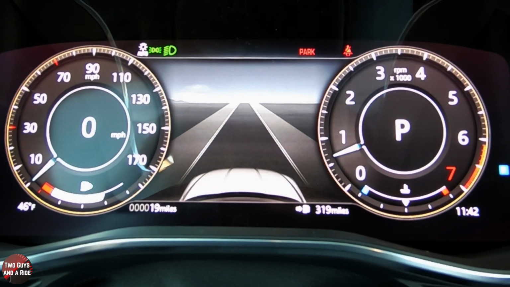So basically at the very top, you've got some dummy lights that come on depending on if you have your headlights on, daytime running lights, low beam headlights, if your park brake is on, seat belt signs, that kind of stuff. Then right below that, you've got a digital information screen. Right now it's showing driver assistance systems, and then of course you've got a digital speedometer on the left, with a traditional digital speedometer on the inside of that.